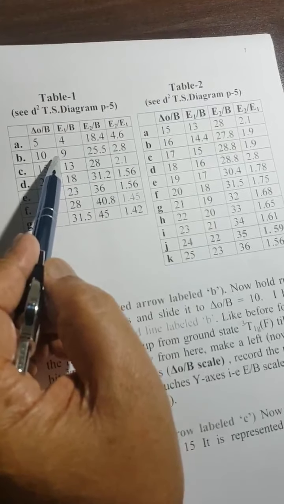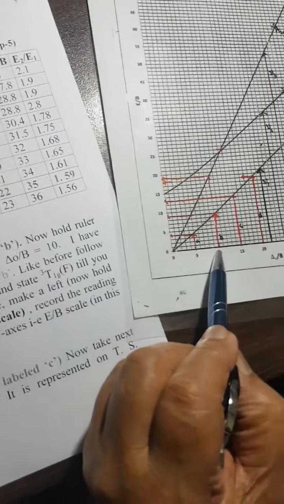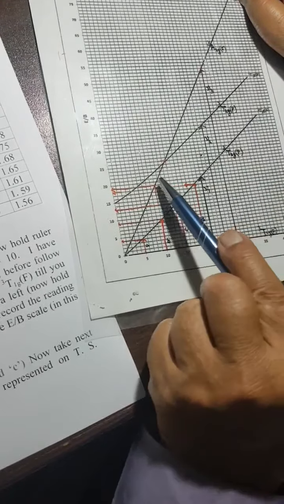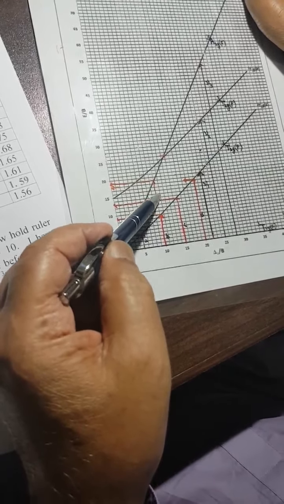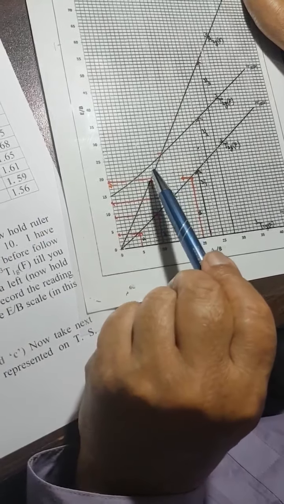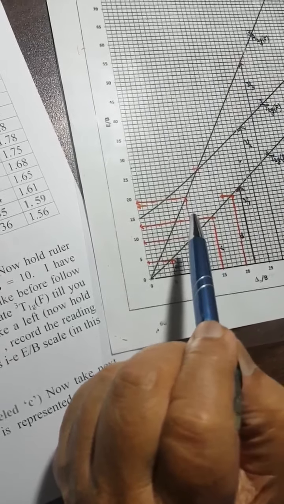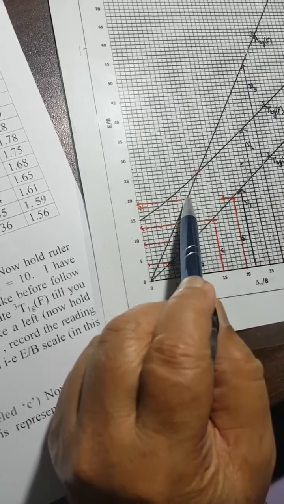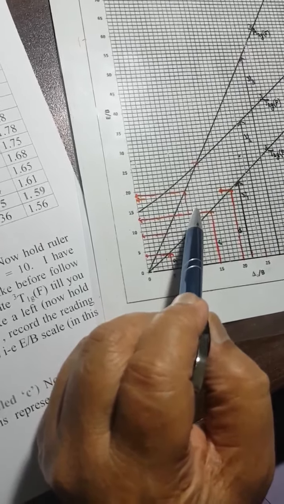Come to 10, 25.5. Let's verify it. Where is this excited state? This one coming here. At 10, let's go up, and it touches it somewhere here. Then you make a left. E2 is 25.5.